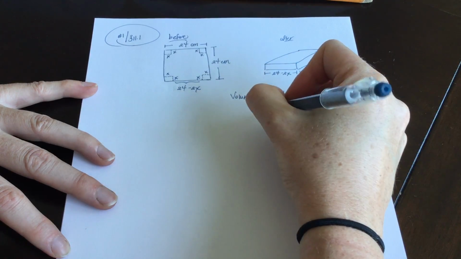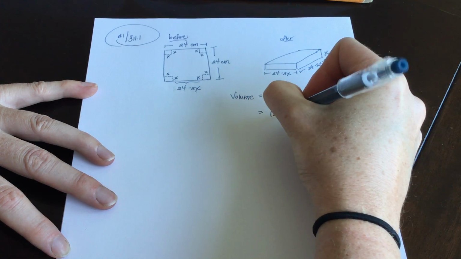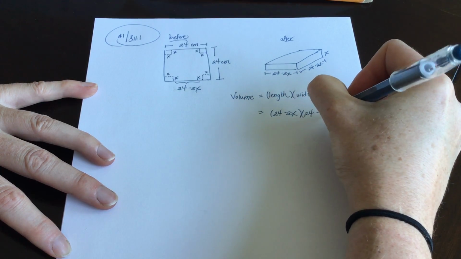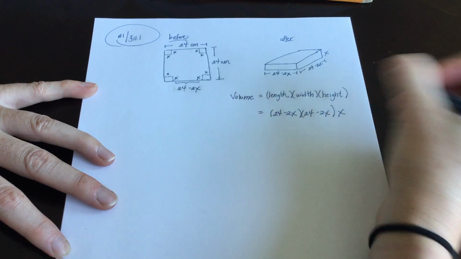So the length of this box is 24 minus 2x. The width is also 24 minus 2x. And the height is X.